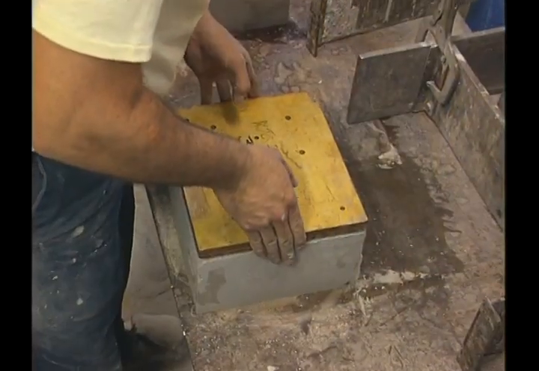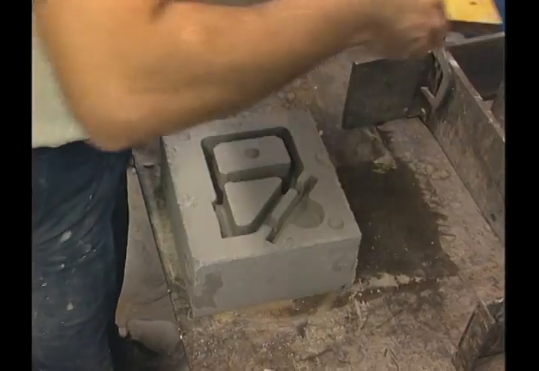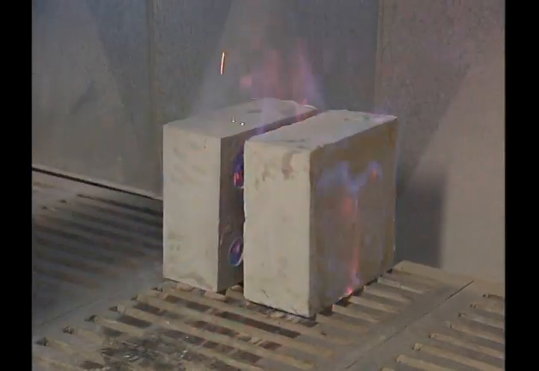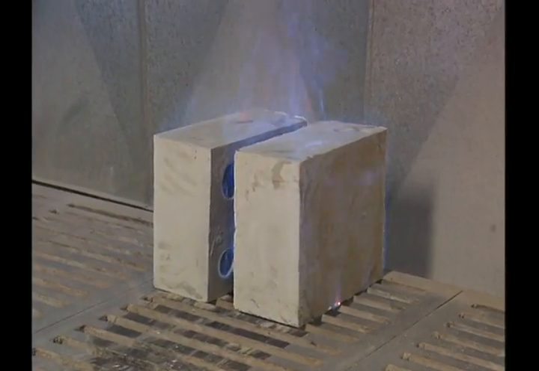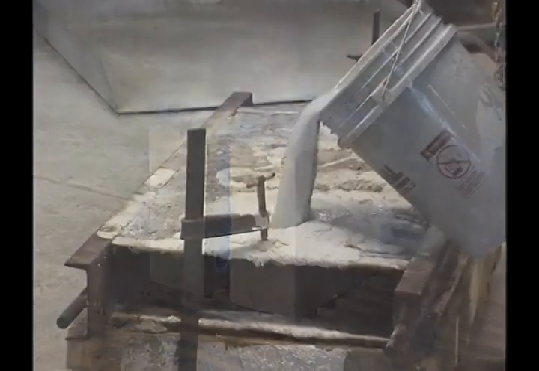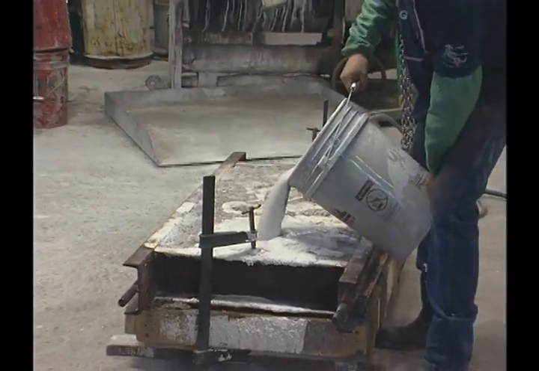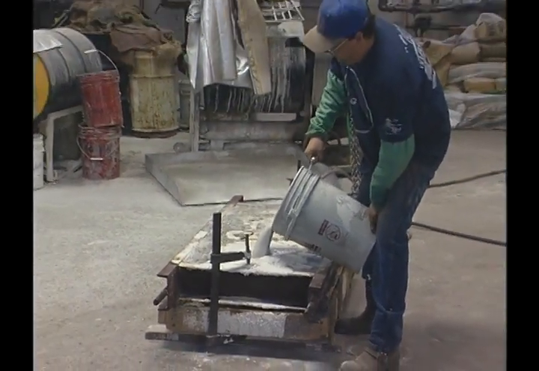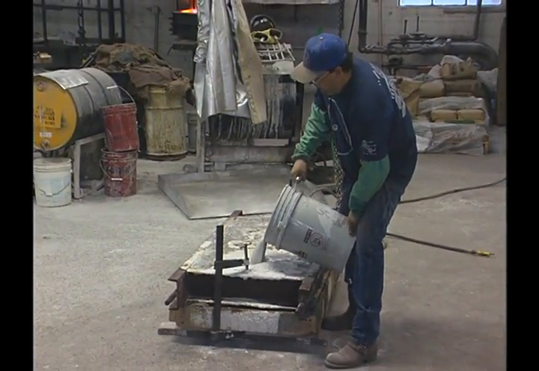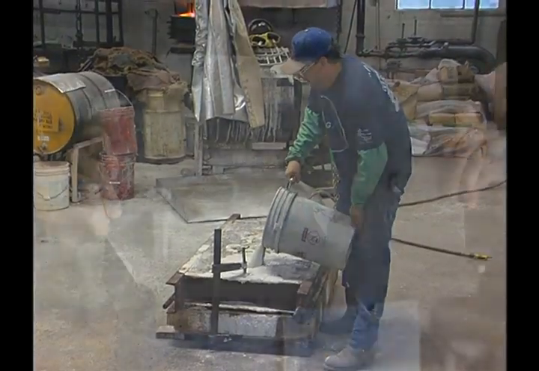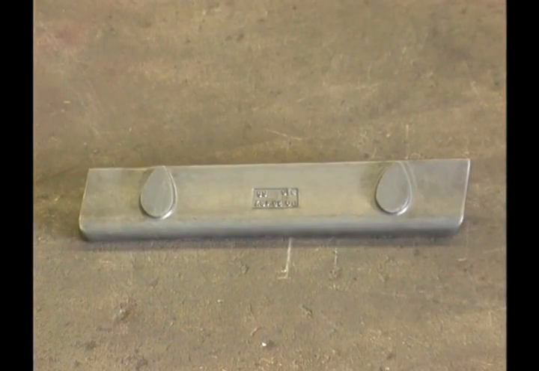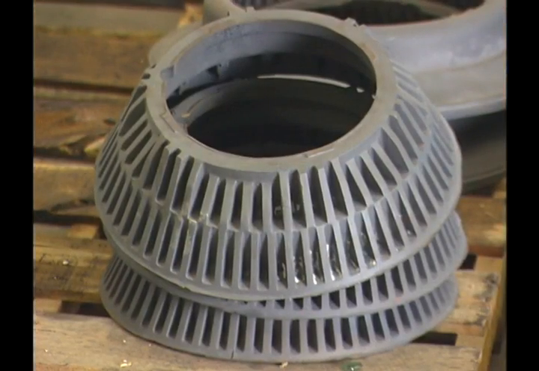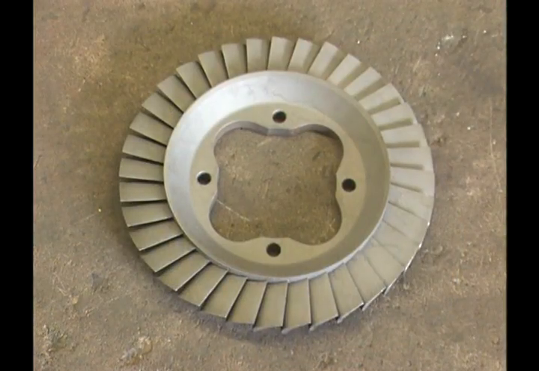Once the mixture sets, the pattern is stripped from the mold, and the mold ignited to burn off the binder volatiles. The molds may be all ceramic, or to reduce cost, a composite made of a ceramic facing and an aggregate media known as chamotte. Parts weighing less than half a kilogram to several thousand kilograms can be cast to complex shapes.